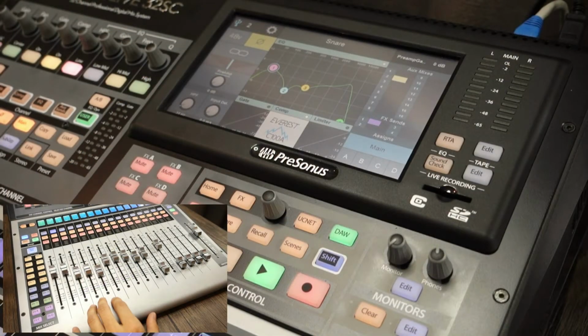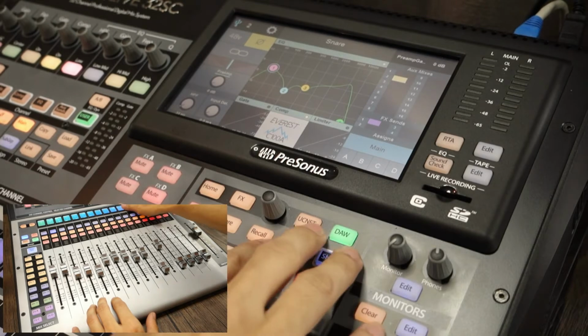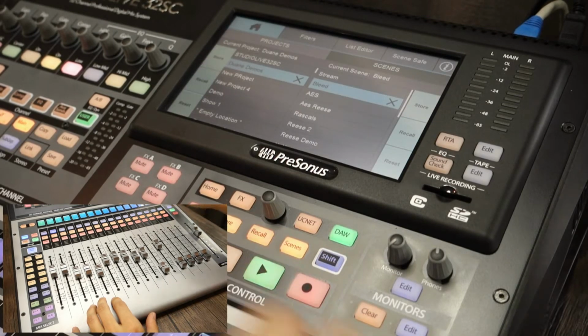Zeroing the mixer. This is always important in a digital mixing environment. Other than zeroing out the channel processing and clearing the channel names, there might be routing and other user settings that may have been changed that you don't know about. So this is a very important procedure to know. Here in the 32SC, let's go to Scenes, and here we can reset the scene or project.